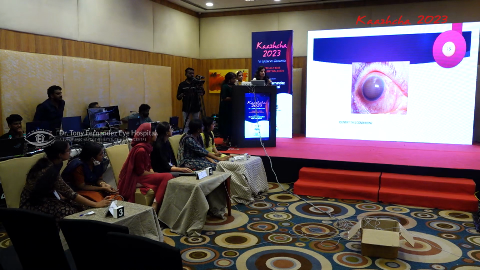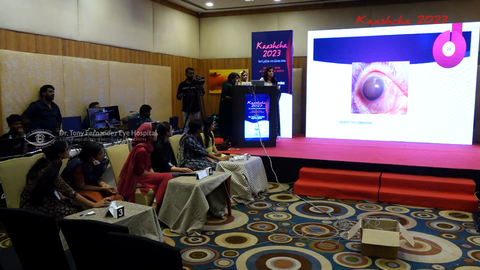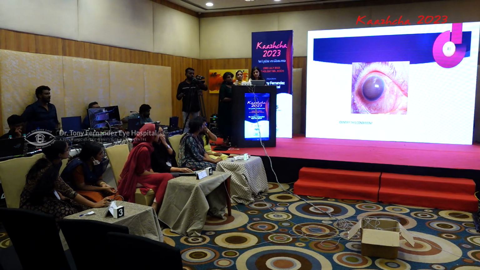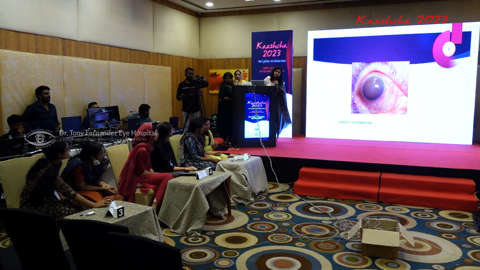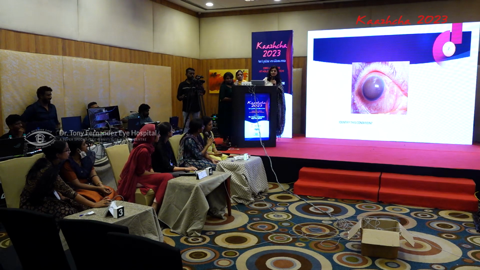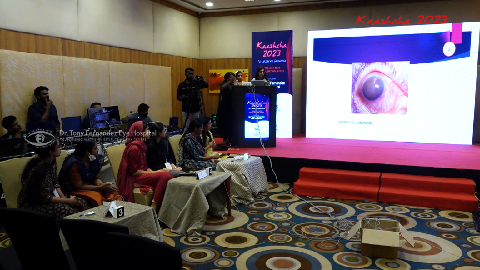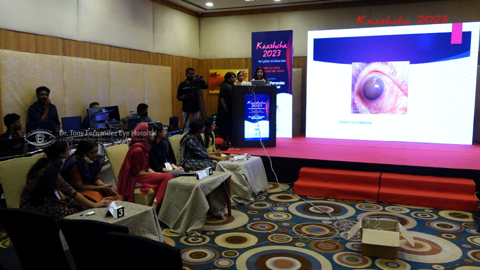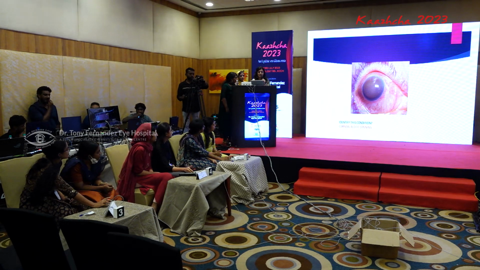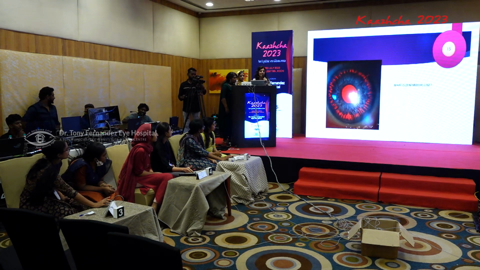Identify the condition. Team E. Blood staining of cornea. Correct answer. 10 marks to team E. Second, what is Sampaolesi's line? Team B? Pigmented line in the posterior lens capsule. No. Seen in pigmentary glaucoma.